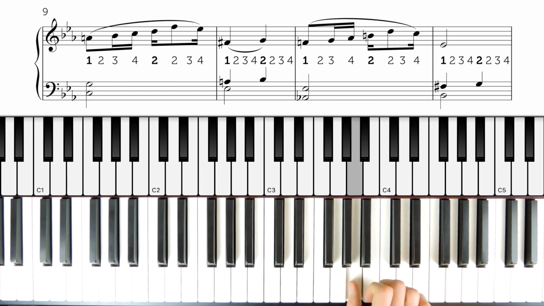So that first A in the right hand is actually going to take up 2 quarters of a beat. A half is 2 quarters of a beat. It's a half beat note, so it's 2 quarters of a beat. So in terms of writing in the numbers, that's going to be 1, 2. It's taking up 2 quarters of a beat.